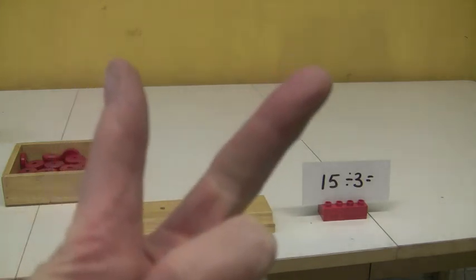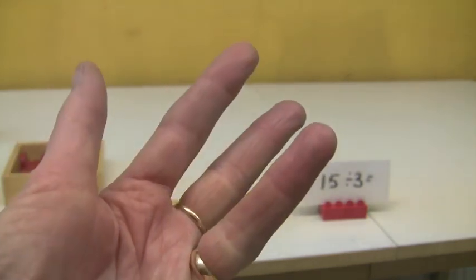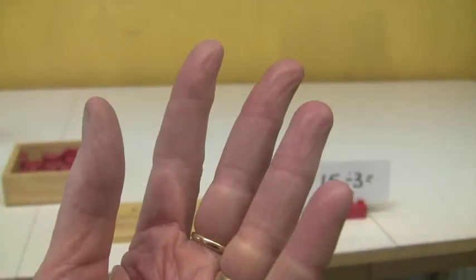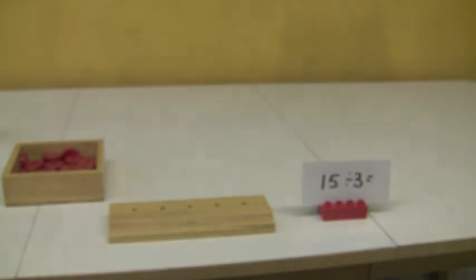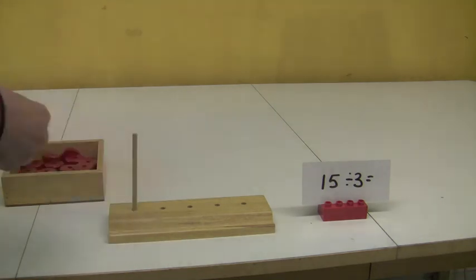3, 6, 9, 12, 15. I've used 5 fingers, so the answer is 5. And we're going to check that using our abacus. So we're dividing by 3, so we'll use 3 sticks.